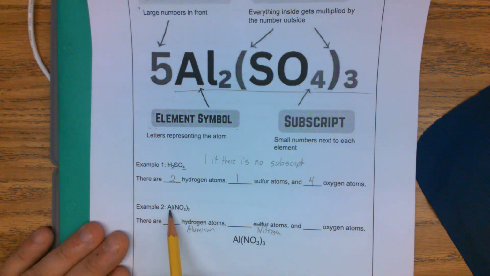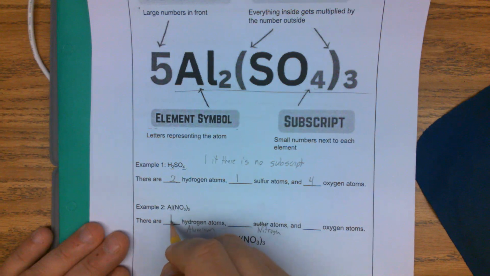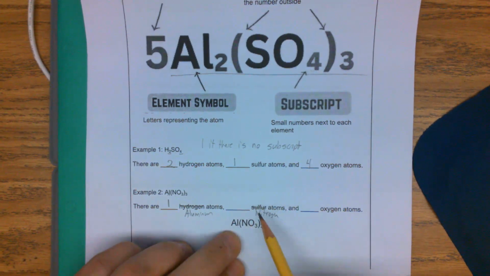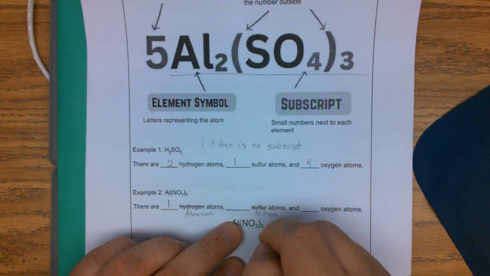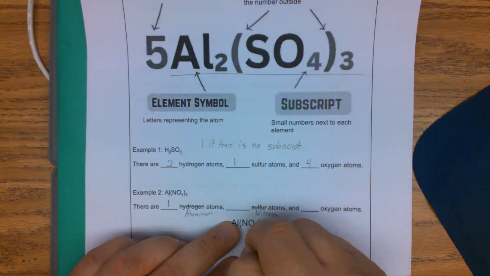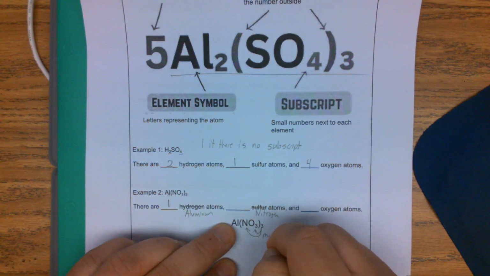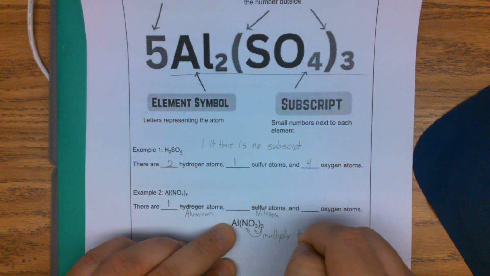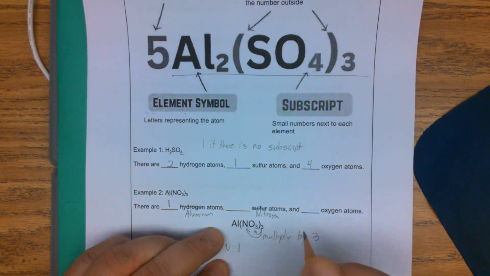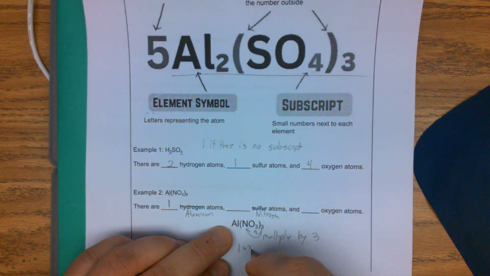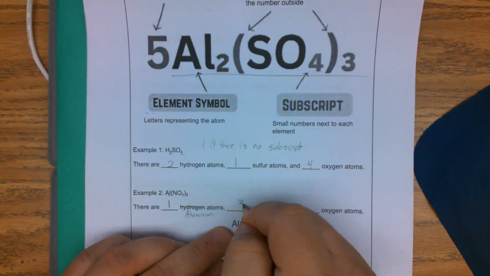All right. Aluminum. There is no number next to aluminum, so we're going to say that there's just 1. Okay. Nitrogen, we have 1 nitrogen, so there's no number, but we have the number outside the parentheses. So for parentheses, these are going to multiply each thing inside. So we're going to multiply by 3. So for nitrogen, we have 1 times the 3 on the outside. So we should get a total of 3. So 3 times 1 gives us 3 nitrogen.